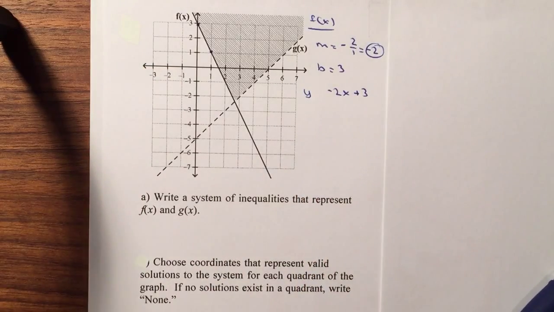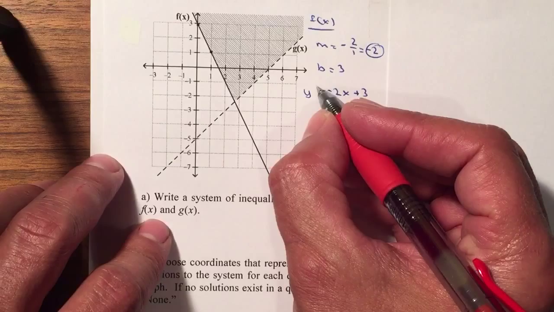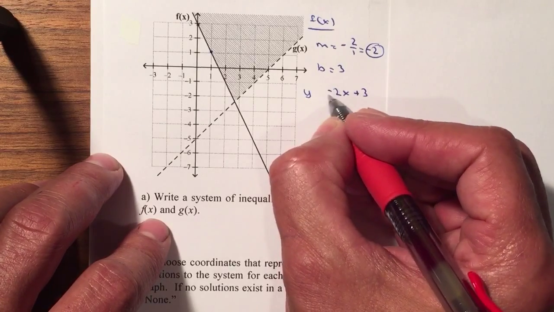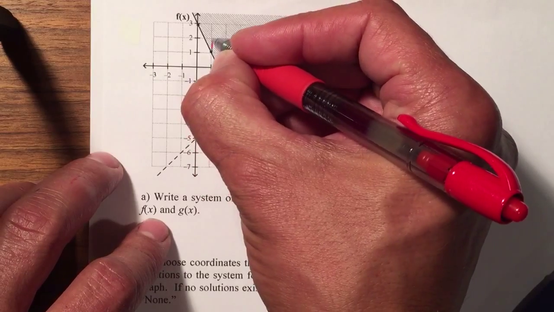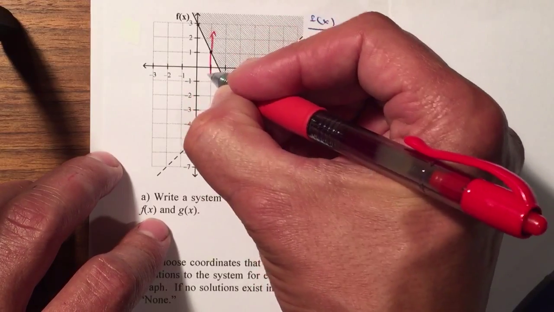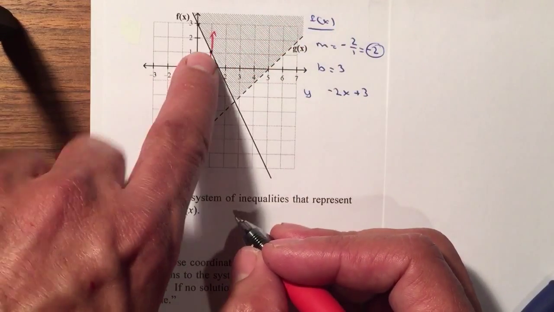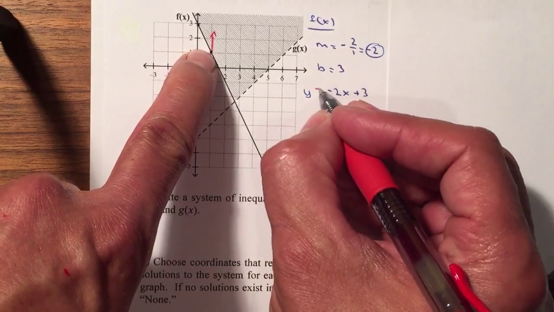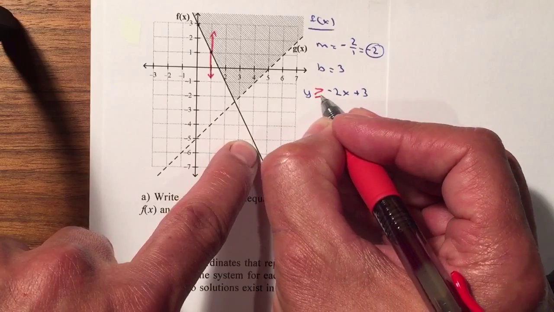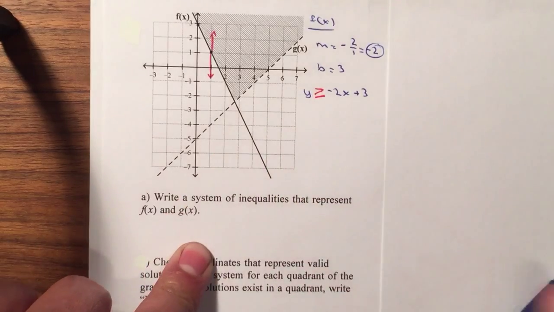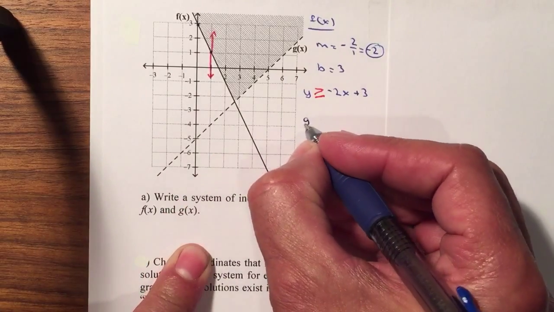Now, this is an inequality. So I need to decide whether it's greater than or less than. So I just select a point on the graph, and I'm going to place an up arrow and down arrow. So in this case, they shaded the top section, so it'll be greater than. But because the line is solid, it's going to also be equal to. Now let's do the same thing for g of x.